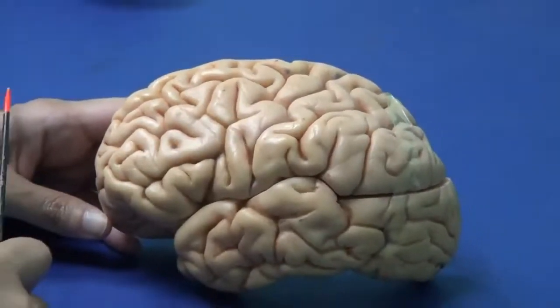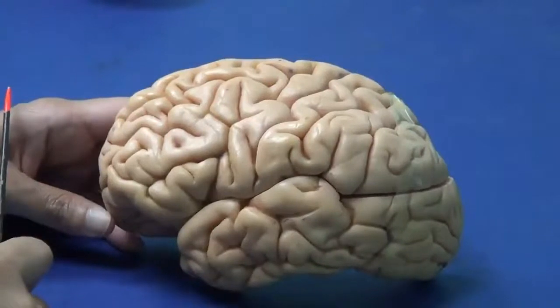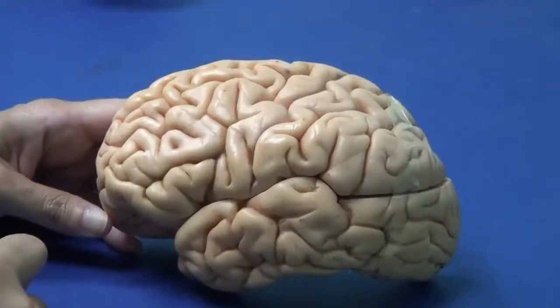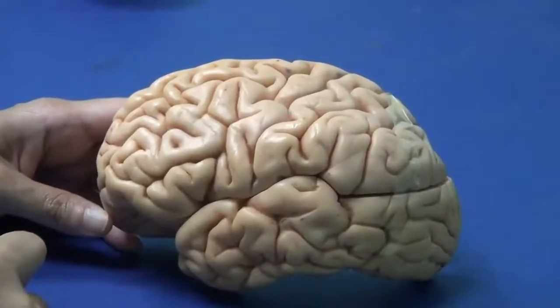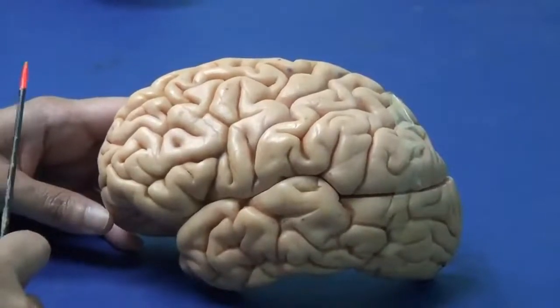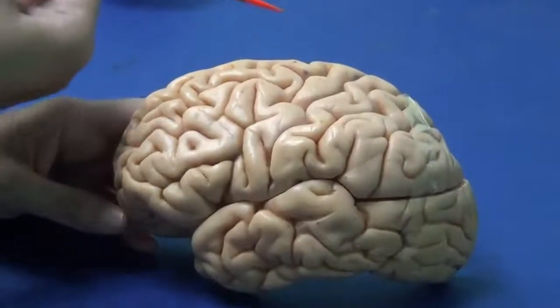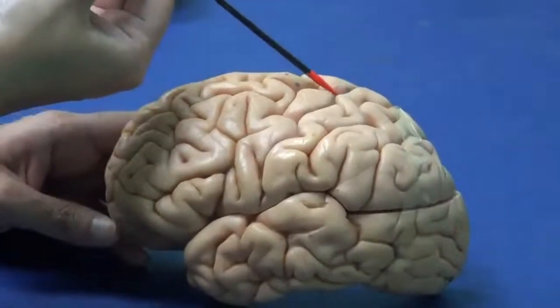Let's have a look at the motor cortex first. The motor cortex involves the primary motor cortex, the supplementary motor area, the premotor cortex, and the frontal eye field. Let's have a look at the primary motor cortex first. The primary motor cortex is in the precentral gyrus. So this is the central sulcus.